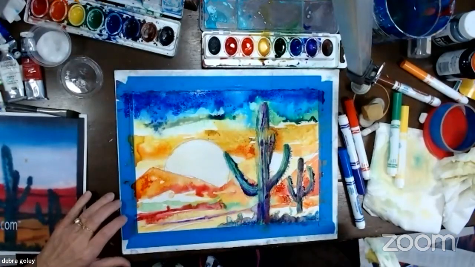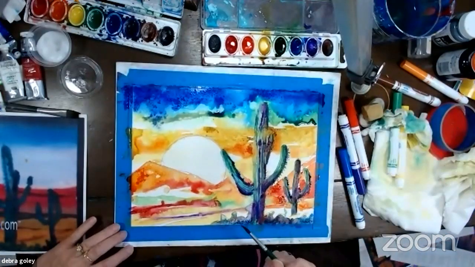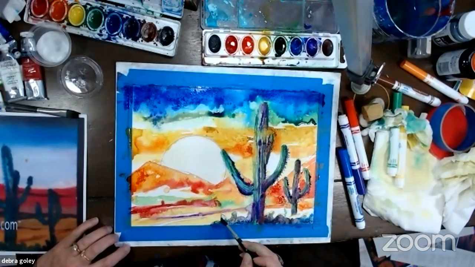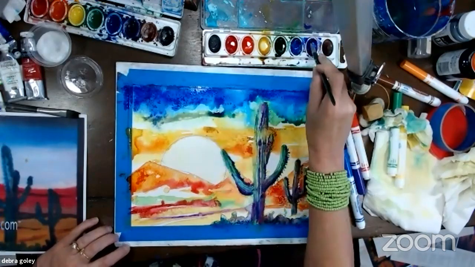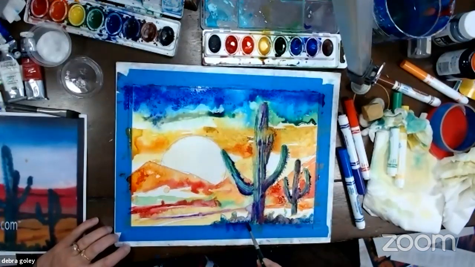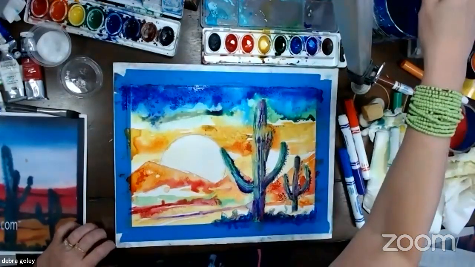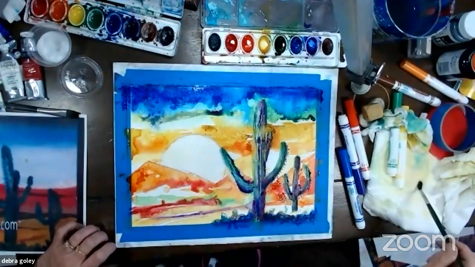Cool. Okay, I'm going to go back down here to the foreground and deepen it again. Remember, I told you you have to move around. I want to make this darker down here because it's closer to me and further away from the light. And we're just about ready.